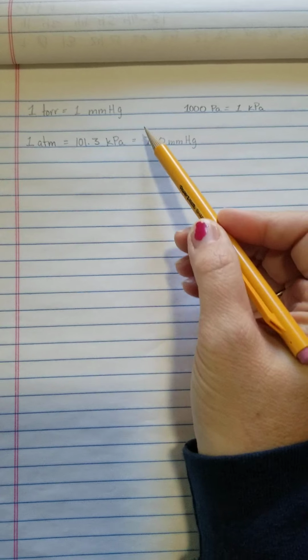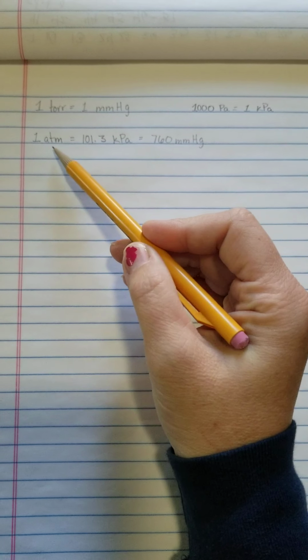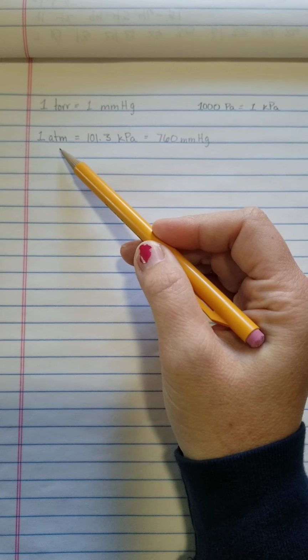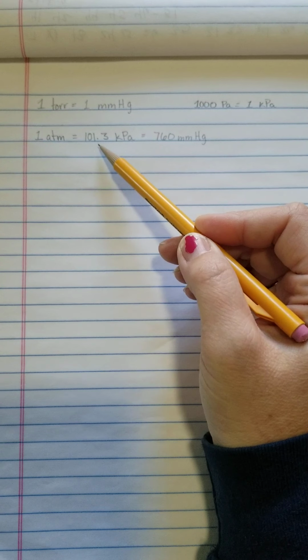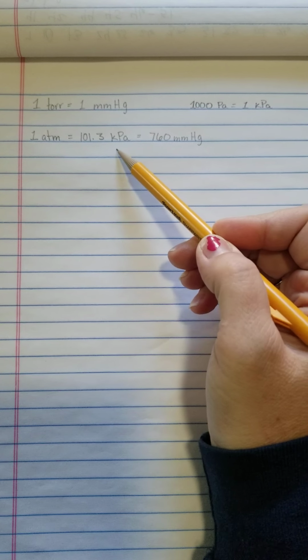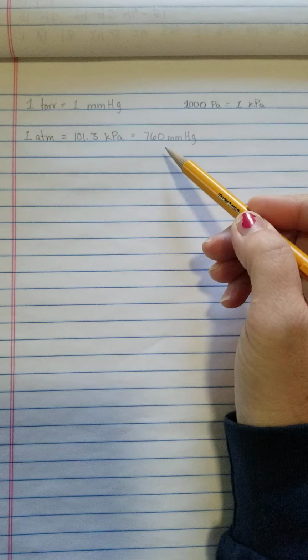Okay, these are the ones that we actually use the most. We have 1 for atmospheres. We have 101.3 kPa for kilopascals. We have 760 for millimeters of mercury. These are what I call the magic numbers. You have to memorize these numbers. You need to know that if you're talking about millimeters of mercury, it should be 760.